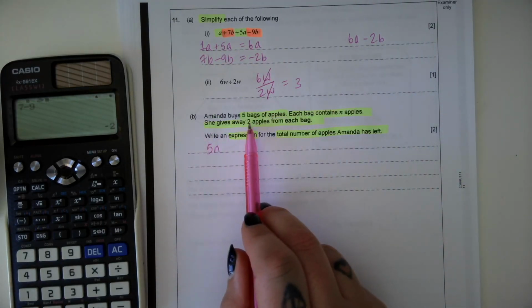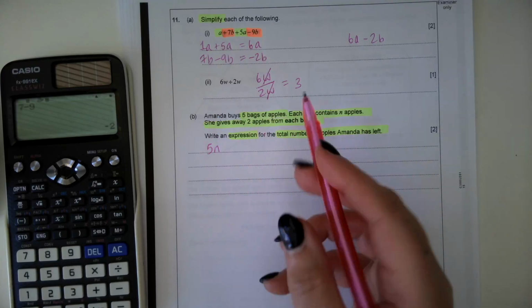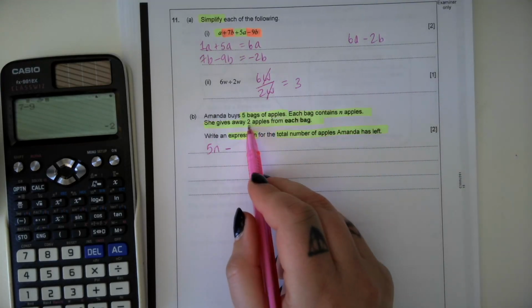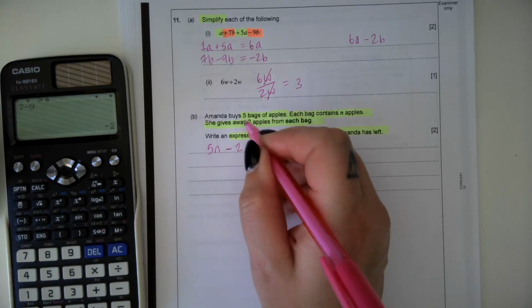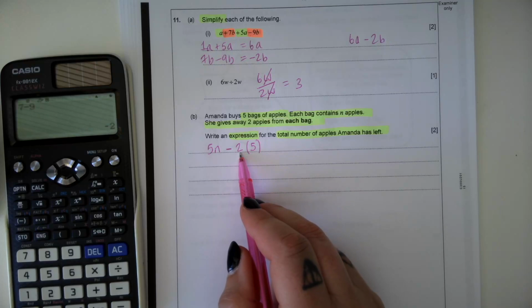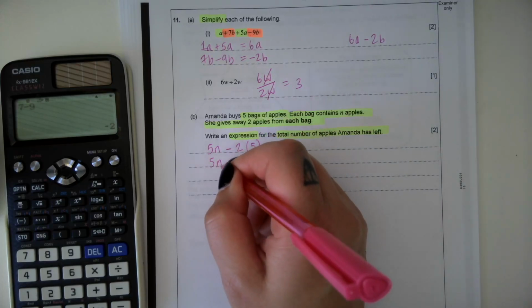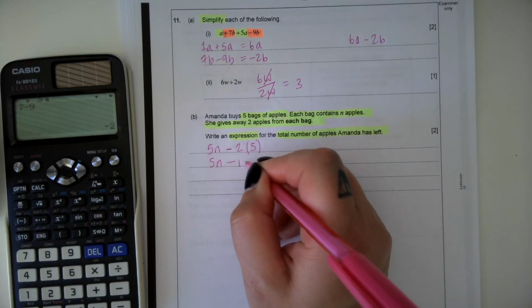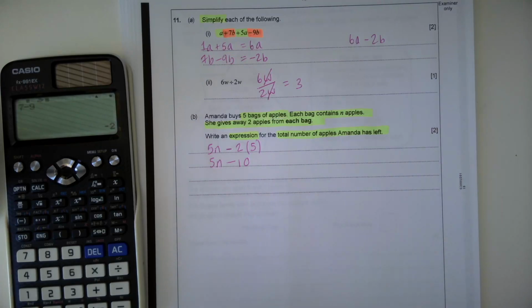But she gives away 2 apples from each bag. So we're taking away 2 apples from each of those 5 bags. So 2 times 5. 2 times 5 is 10. So our expression would be 5n subtract 10.